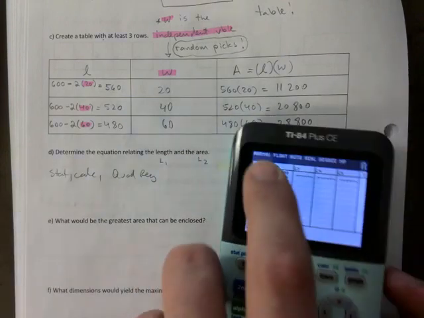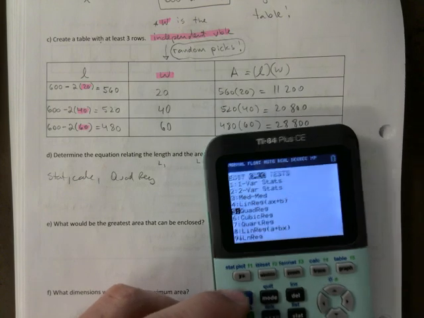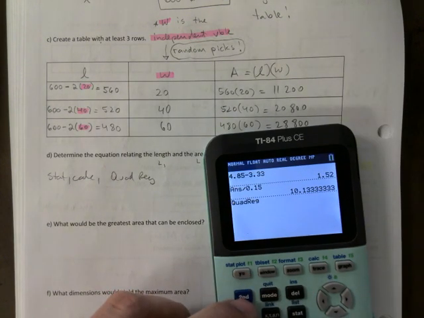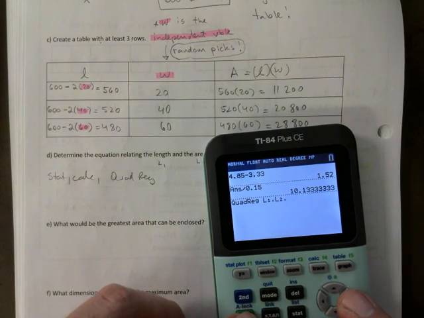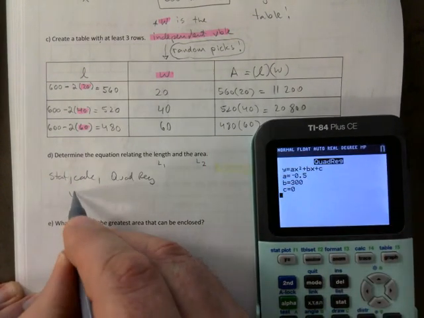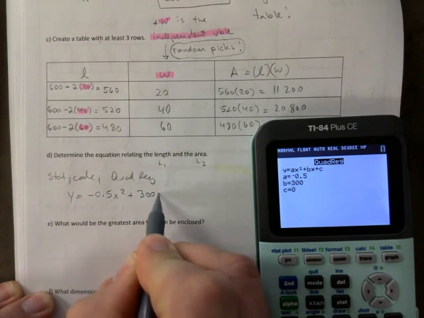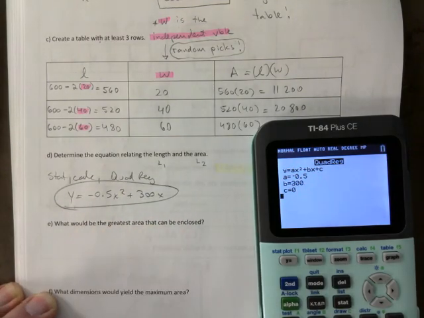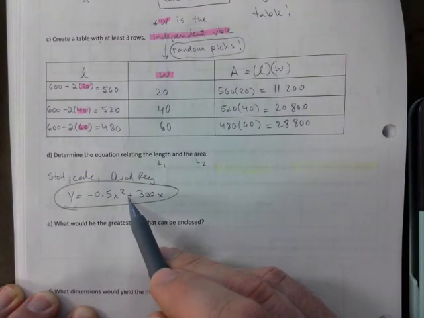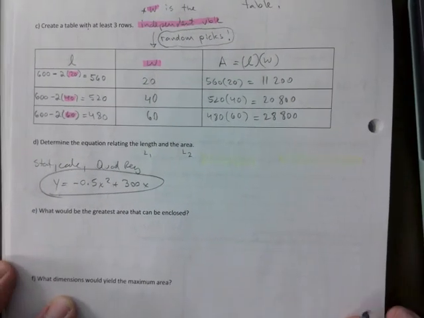And run your regression, stat, calc. I can probably just copy paste, but there it is. So y is equal to negative 0.5x squared plus 300x. That is relating. So now this can give you every single length related to the area that comes from it. Okay.